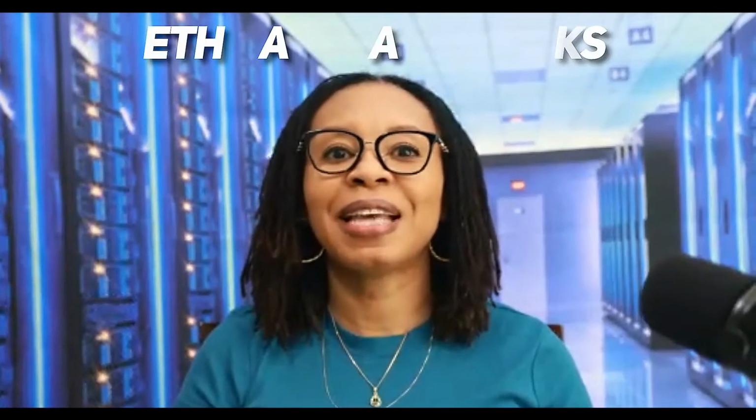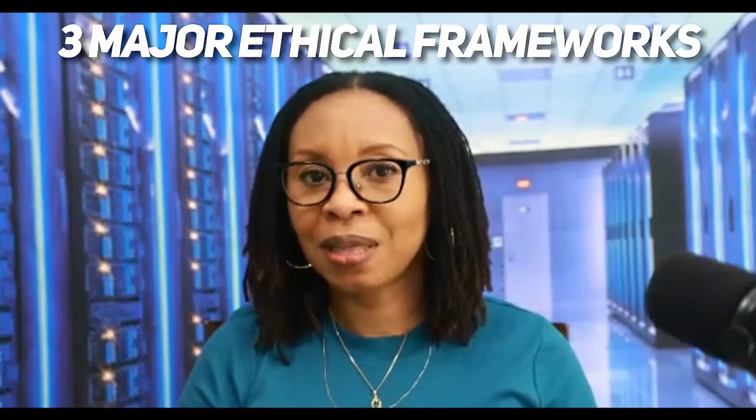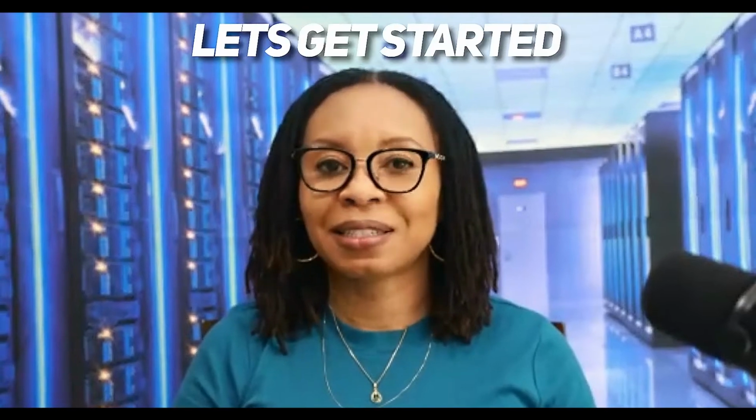Today, we'll be exploring something super fascinating. It's ethical frameworks and how they can be used for guardrails in building responsible AI tools. We'll explore three major ethical frameworks, and then we'll zoom in on each of them and see how each can be used for framing AI ethics for software. All right, let's get started.